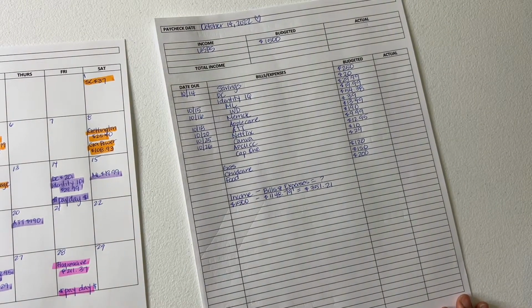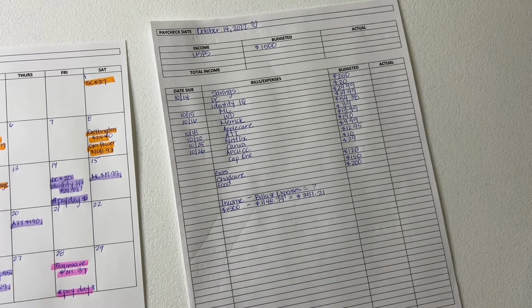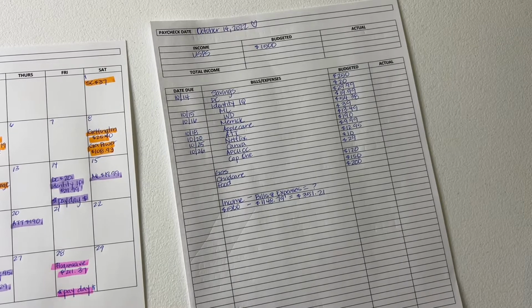bills on the next check, because that's where I spend the most money. That's when rent and things are due. And you will see that on the next paycheck budget that I'm about to show you right now.